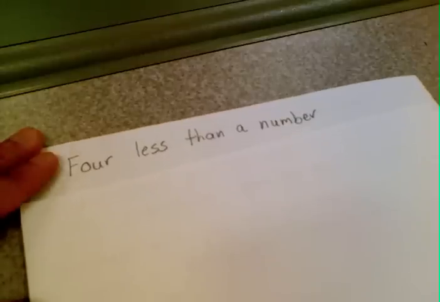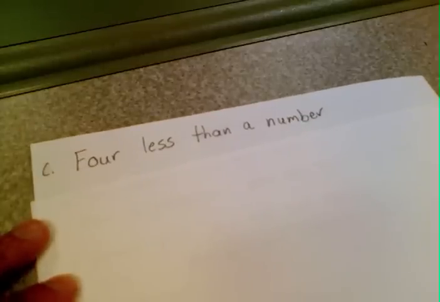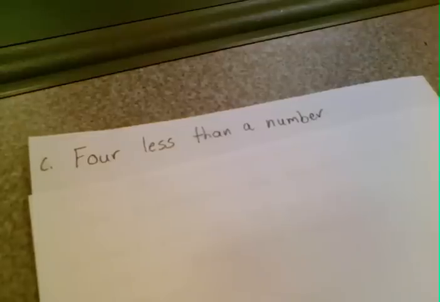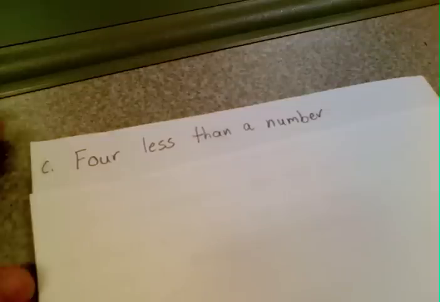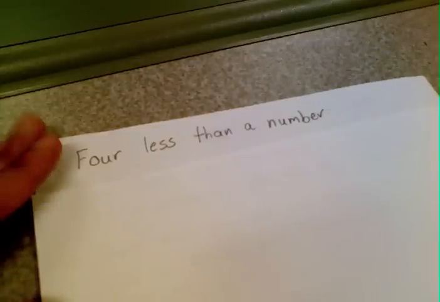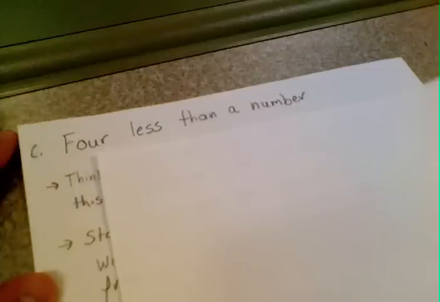Here's where the examples sometimes get a little bit tricky. Example C: 4 less than a number. Would you pause it right now and try to write it as an algebraic expression with your partner? All right, moving on here.